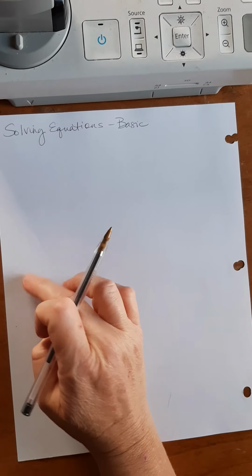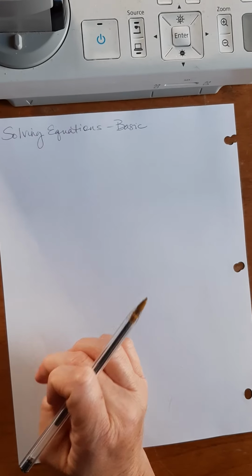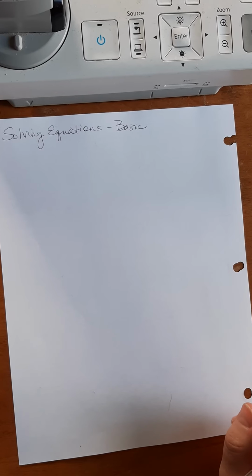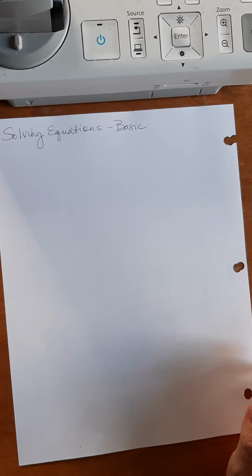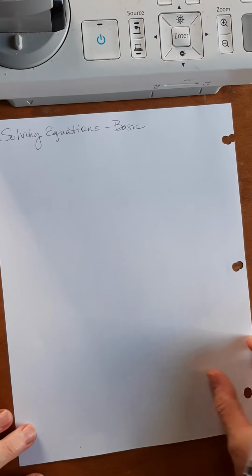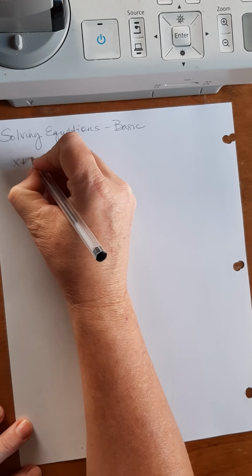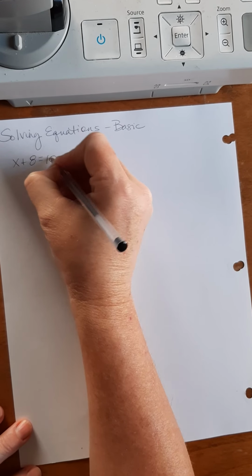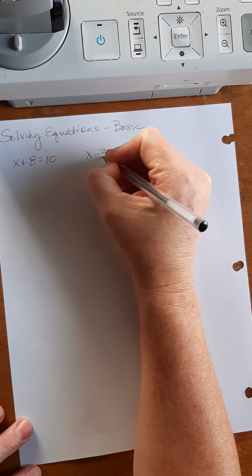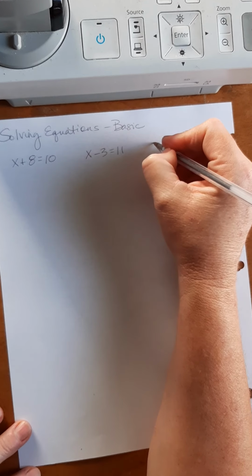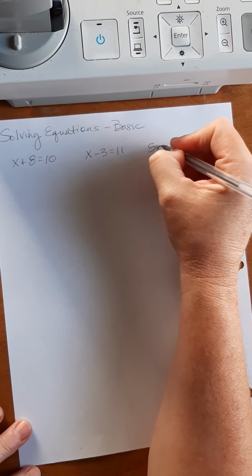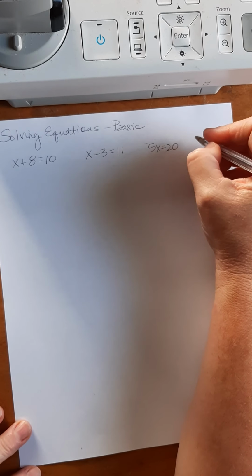Solving equations. And these, of course, are all x to the first power, nothing squared or absolute values or anything. We'll save that for another day. Now remember, just super fast, we'll do one of each of the basics, just to go way back.